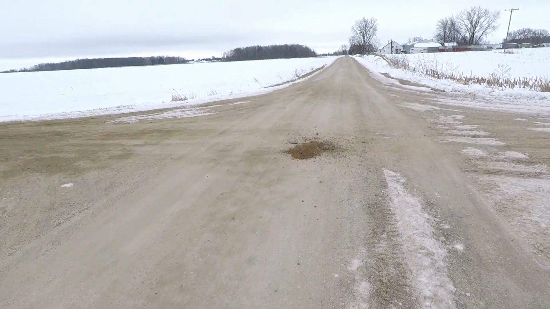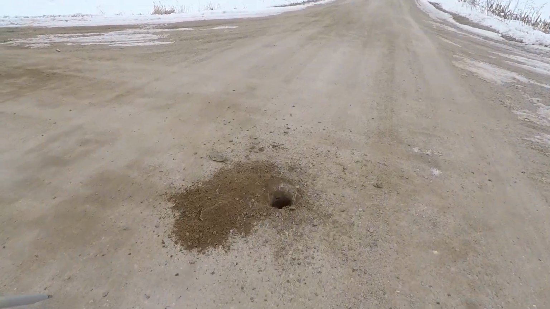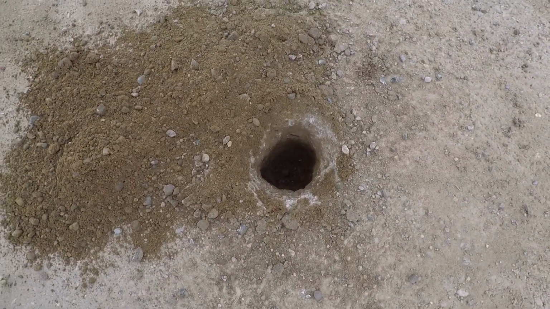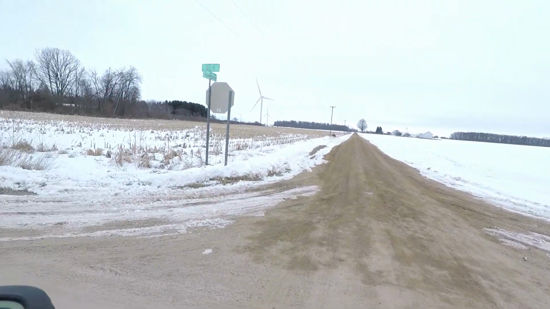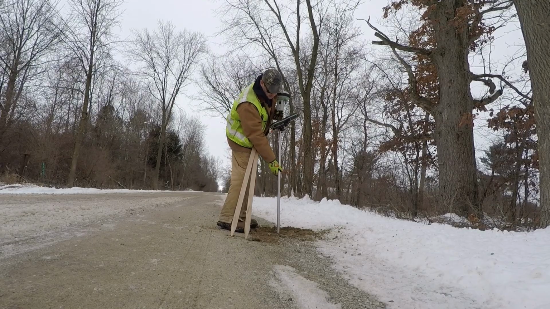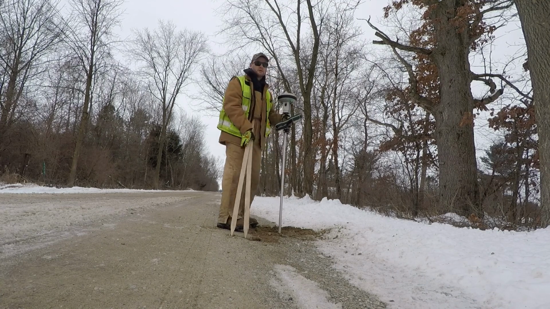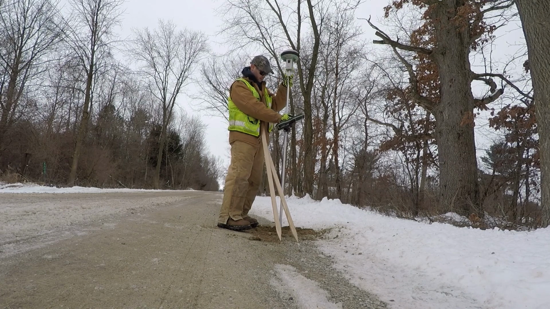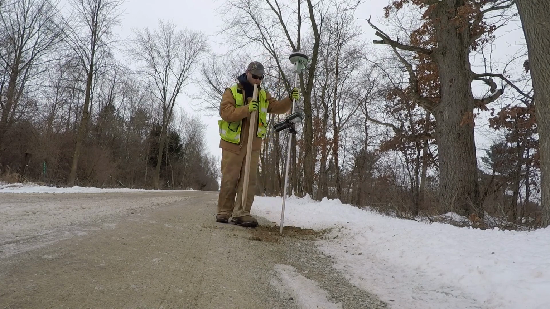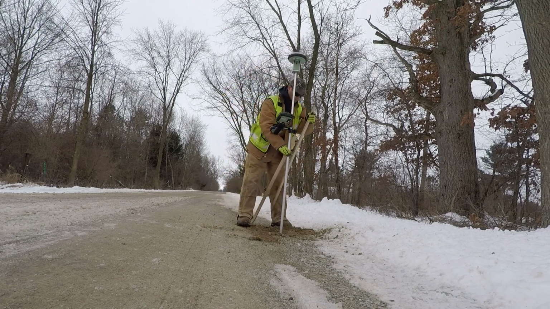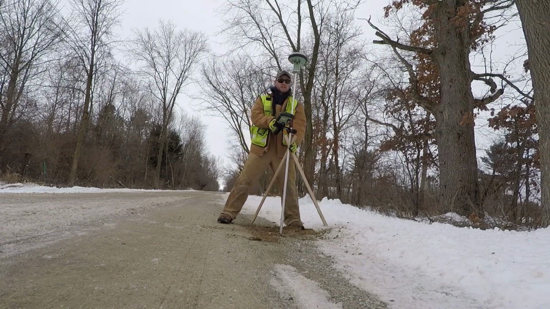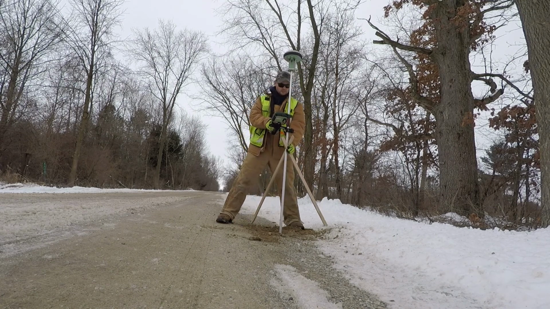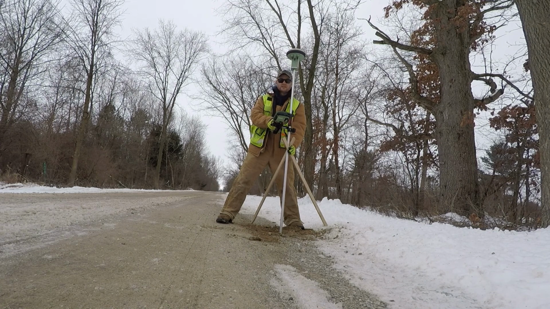Section corner number 2 of the day is in the center of this intersection. It is another 3/4 inch pipe. Third section corner of the day. It's another 3/4 inch steel pipe that I dug up by hand through a frozen gravel road. And it's not the last section corner I have to locate, but it should be the last one in gravel, which I'm happy about. The next 3 are in asphalt, but they will be much easier.